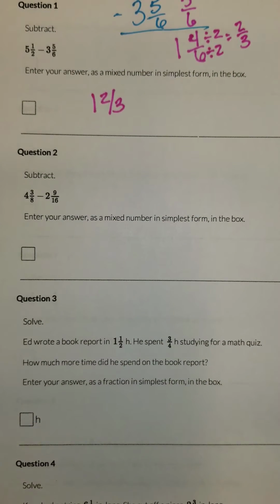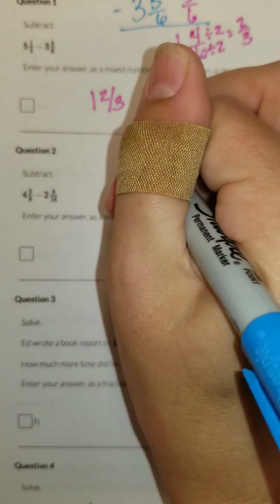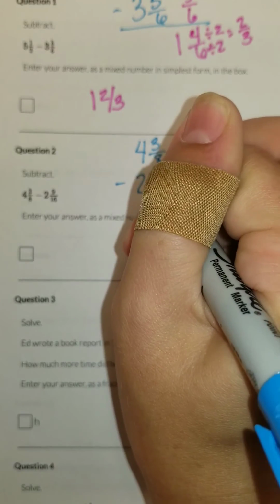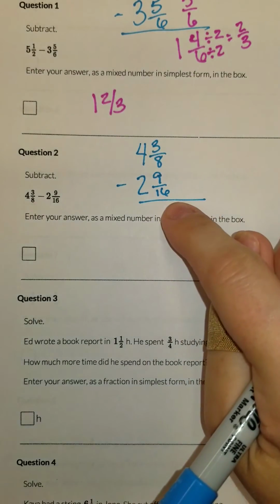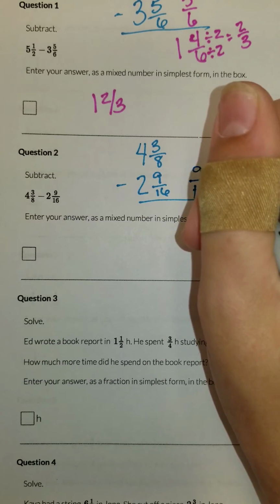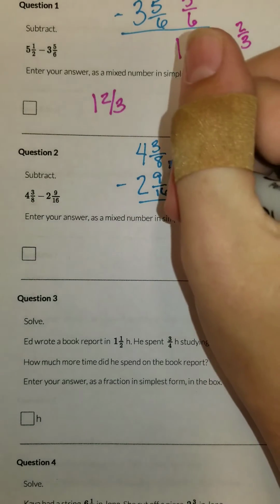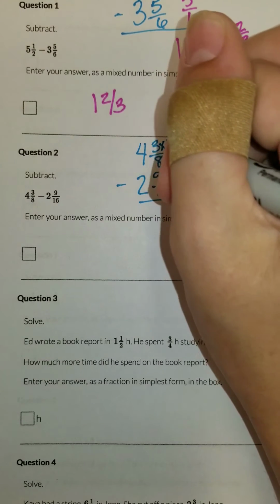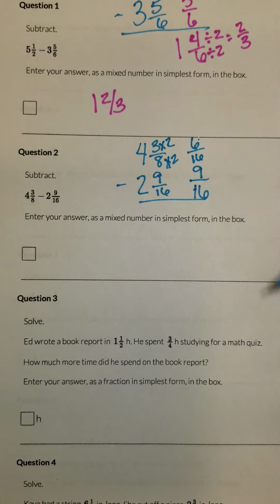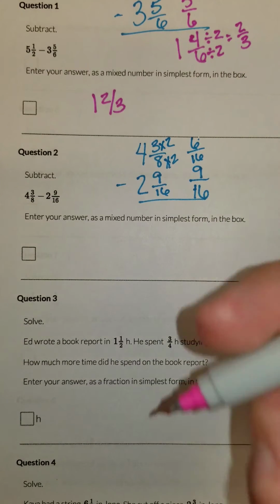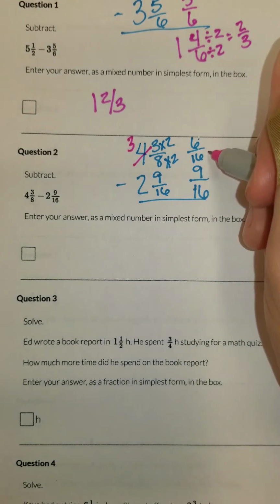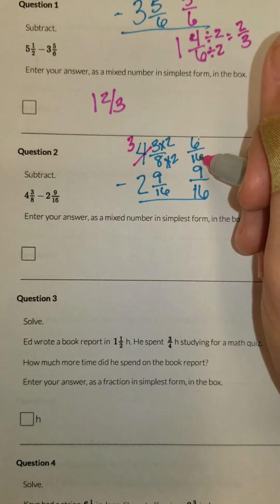Okay, let's look at number 2. 4 and 3/8 minus 2 and 9/16. Well, 8 and 16 both have a least common denominator of 16. So that one's going to stay. The 8 has to be multiplied by 2, so the top does as well. And this one, 6 and 9, you can't subtract 6 from 9. So I'm going to have to borrow again. This time I'm borrowing 16 over 16 to make that a whole number.